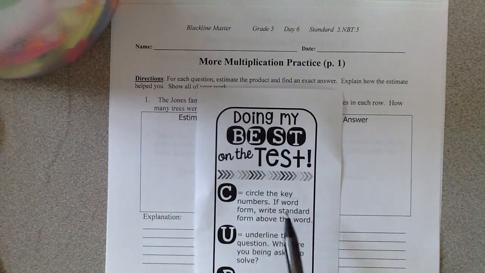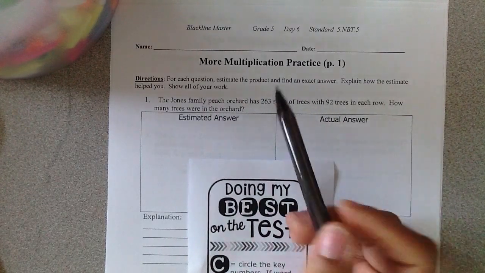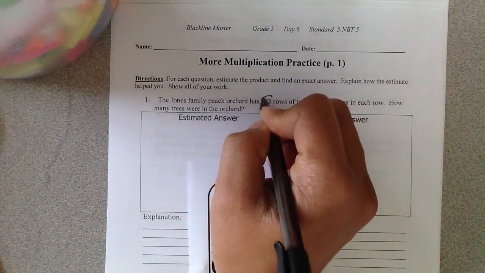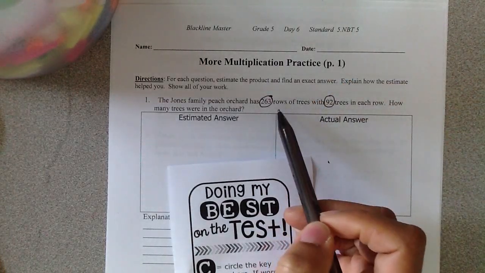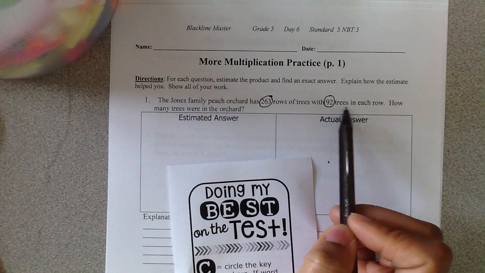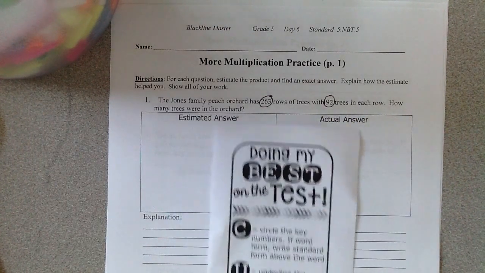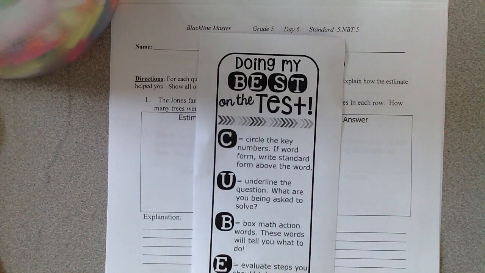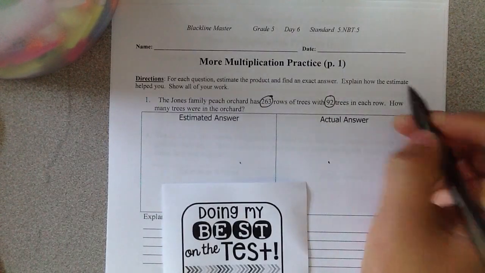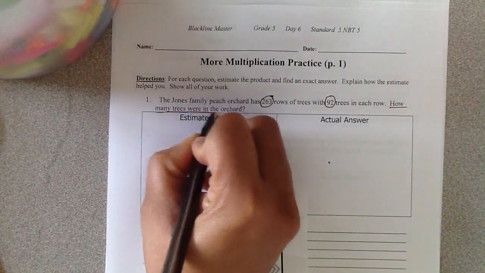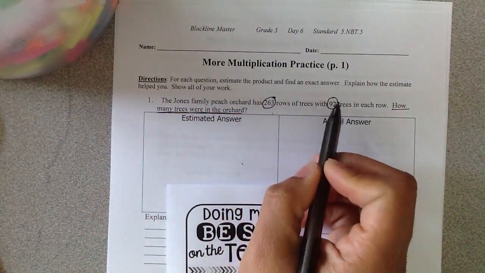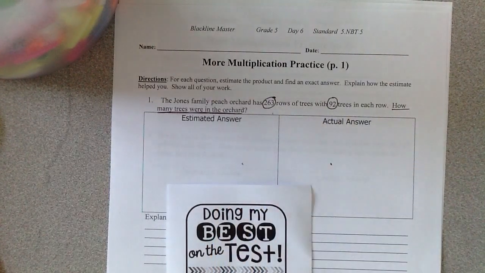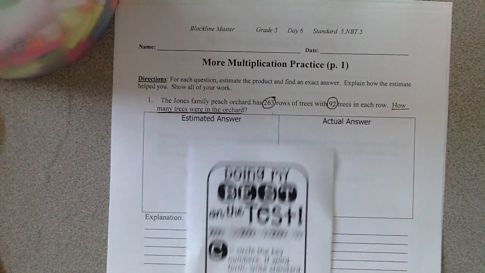So the C says to circle the key numbers. If word form, write standard form above the word. So the key numbers that I see are 263 and 92. There's 263 rows of trees, and in each of those rows there's 92 trees. Okay. The U stands for underline the question. What are you being asked to solve? Well, my question is, how many trees were in the orchard? How many total trees? I know there's 263 rows. I know there's 92 in each row. So I have to figure out how many there are total.